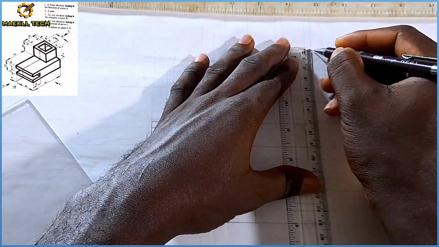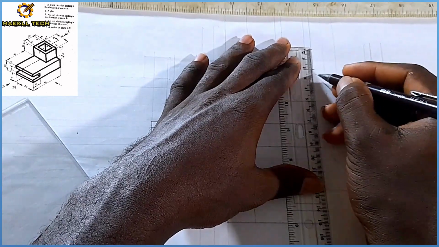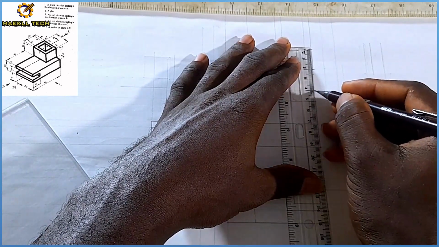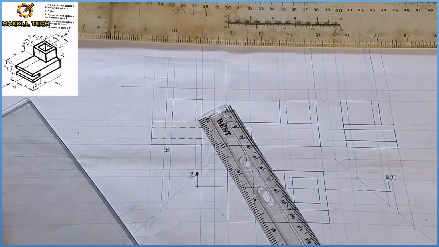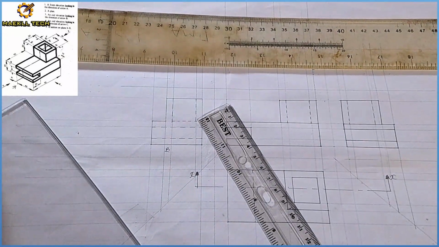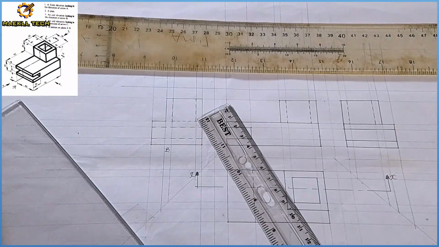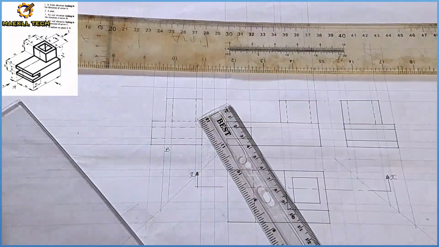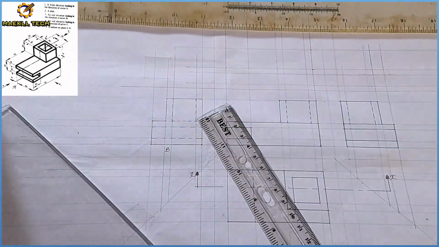So 40, then 20, then 5 and 5. Those points will be drawn horizontally. So this place 1, this place 2, this place 3, and this 4.